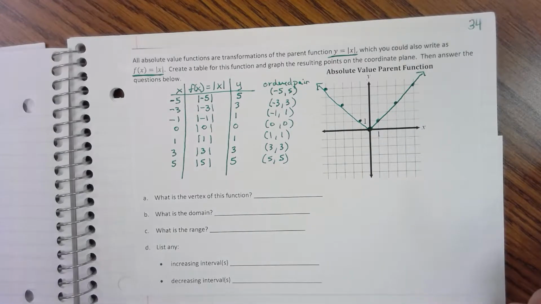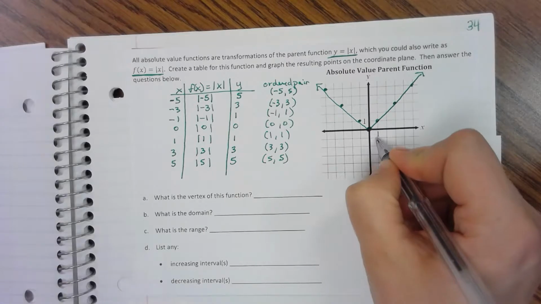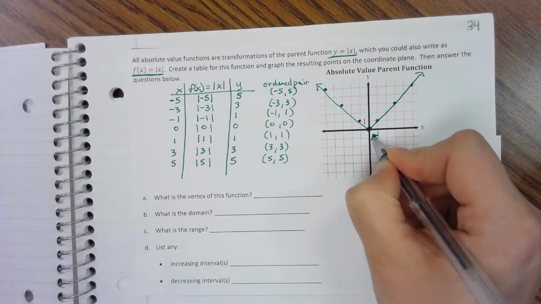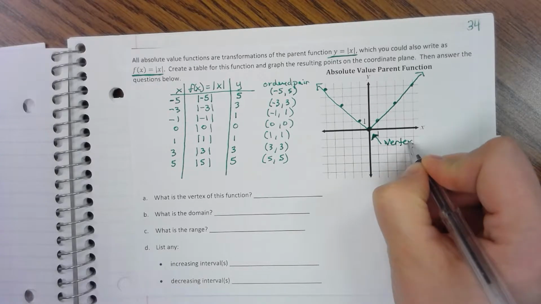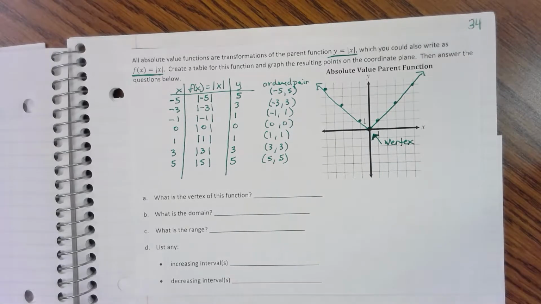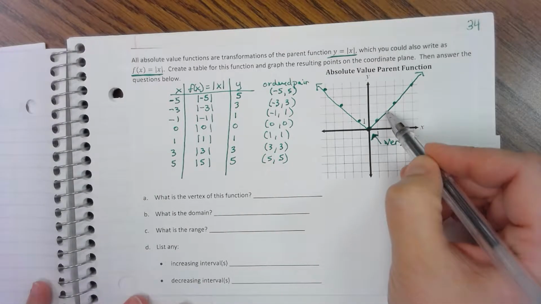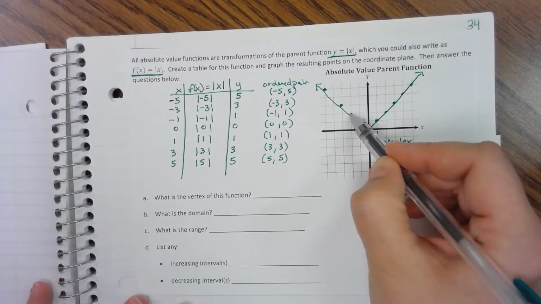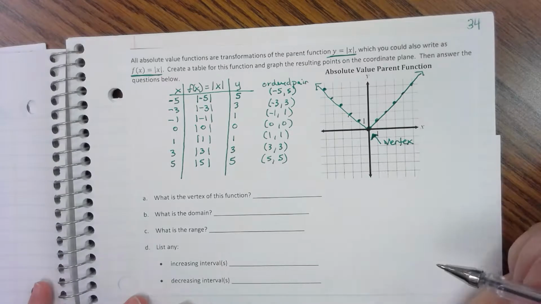As you can see, I've filled in my graph, and I want to draw attention to this point right here on my graph. This point is known as the vertex because it is the center point where the graph comes together. And notice that just because I only use these points doesn't mean that these other points that are in here don't exist as well. And you want to make sure that you have arrows on both sides.